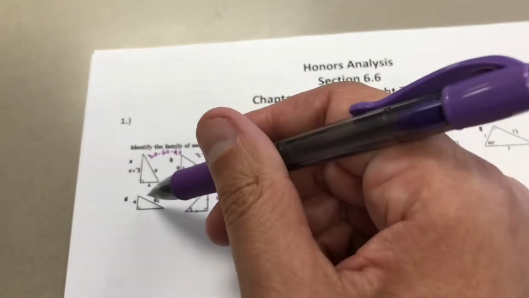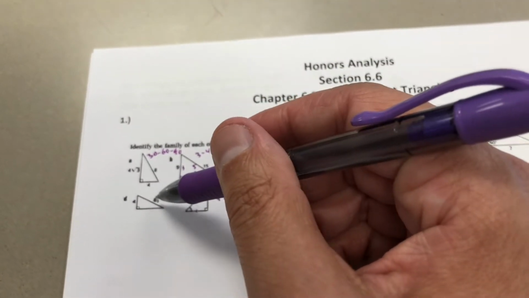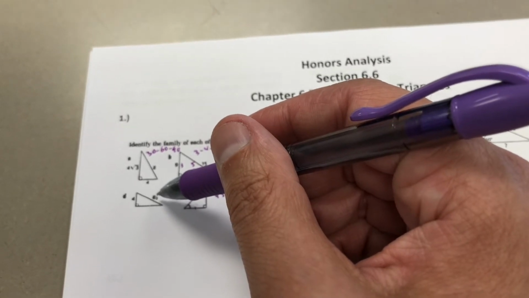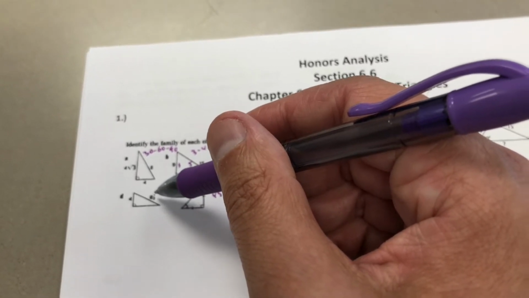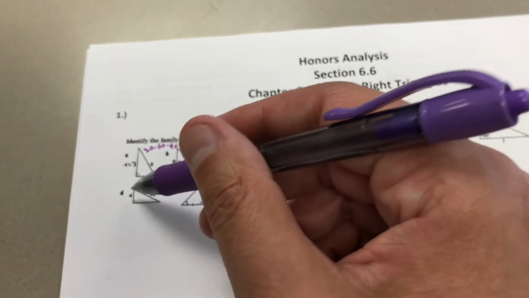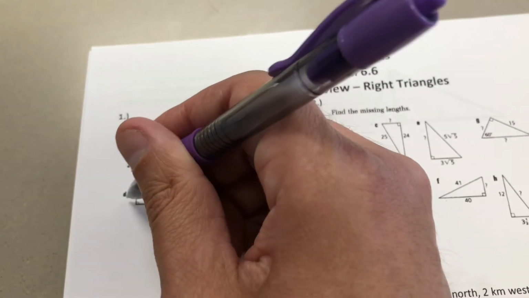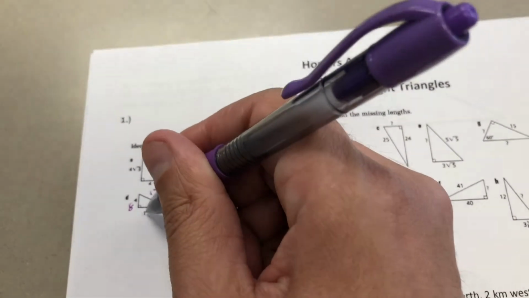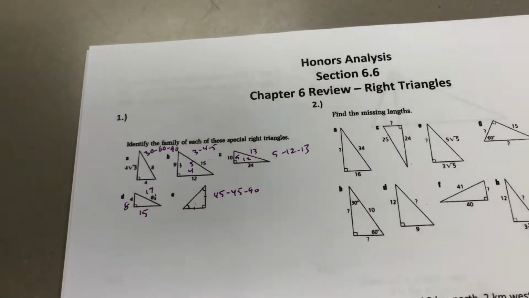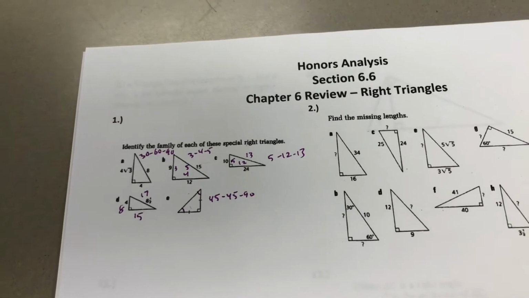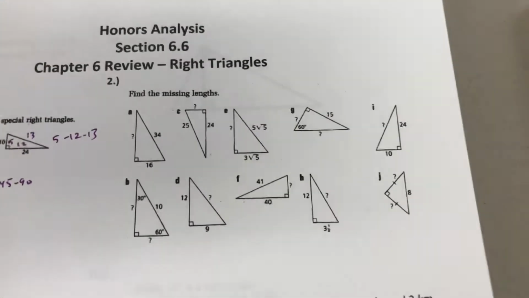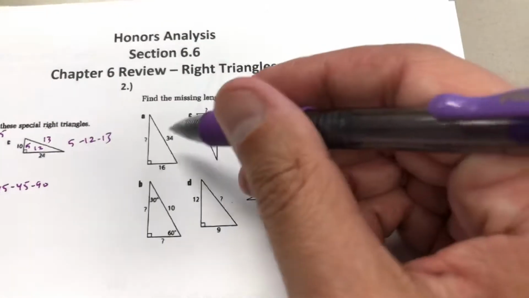And finally, this next to last one here looks kind of weird. You've got this fraction. And then I realized, oh, if I have a fraction here, maybe if I double this side and I double this side, if I double this side, I get a 17. If I double that side, I get an 8. This is an 8, 15, 17 triangle that was halved in side length. Okay? Find missing side lengths of these triangles.